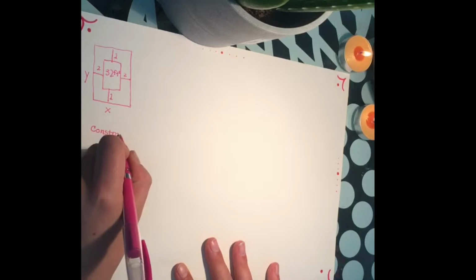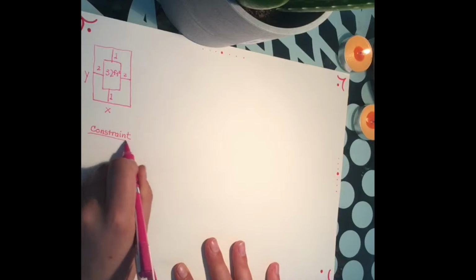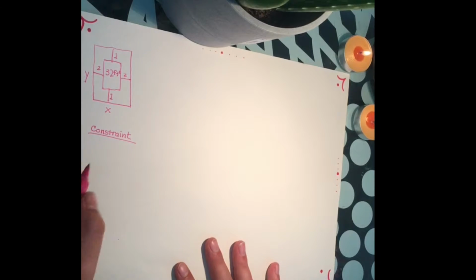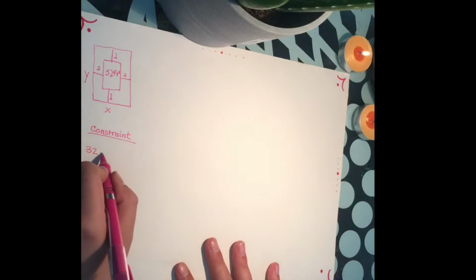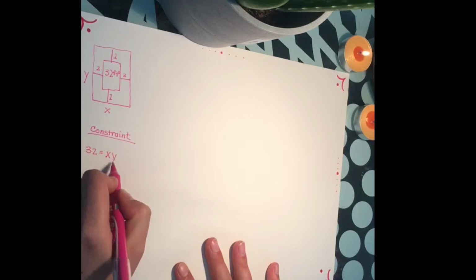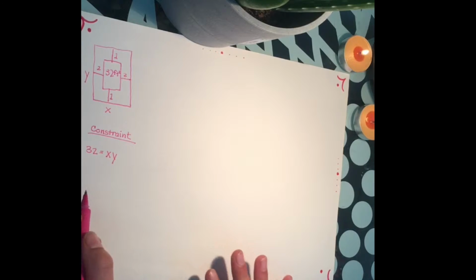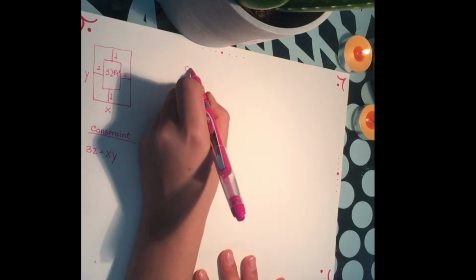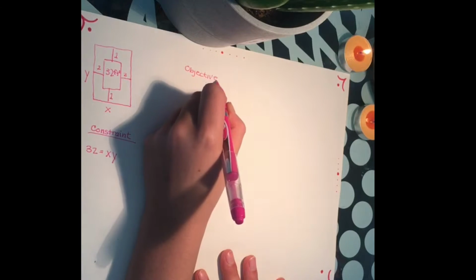The first equation that we're going to need is the constraint equation. So we have 32 feet as the area that we know, and the x and the y. We know that the x and the y together have to equal 32 feet squared. Next, we're going to write down our objective equation.